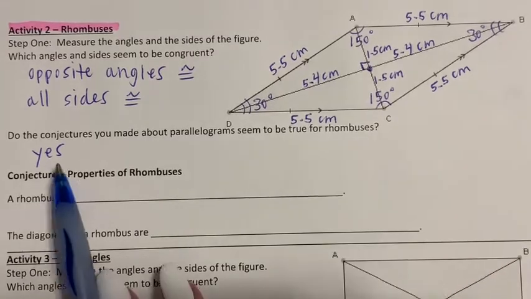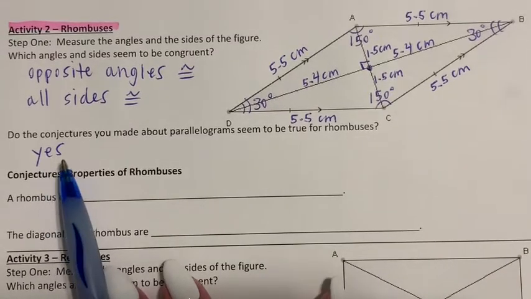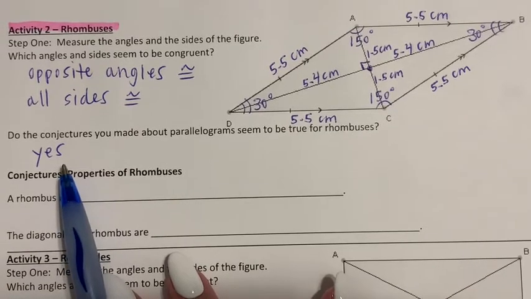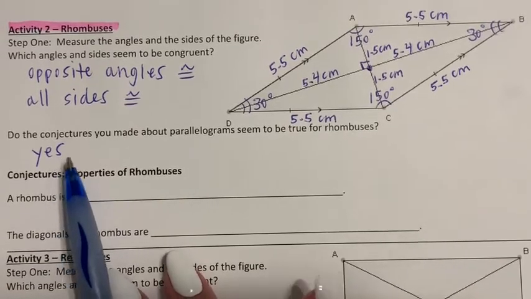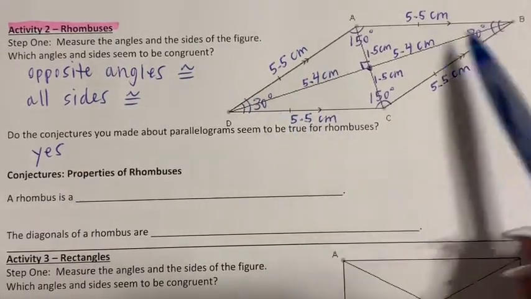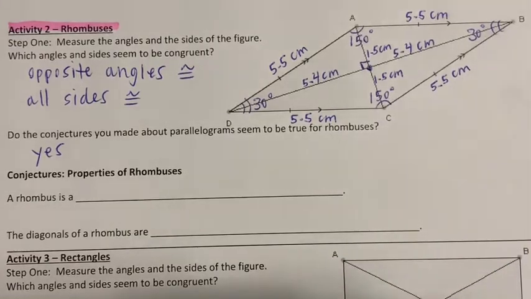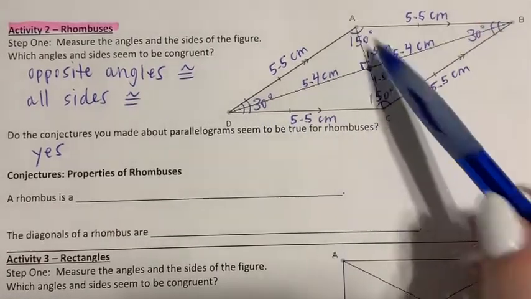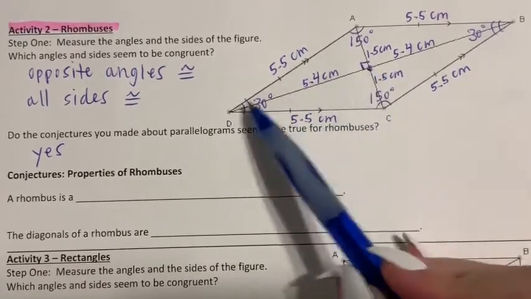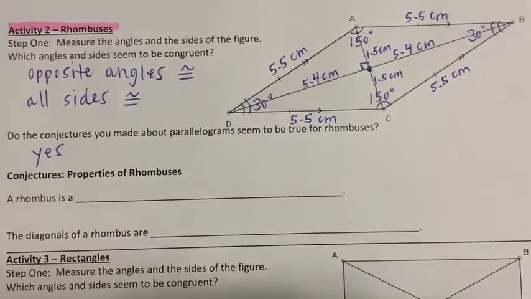And I said yes, meaning if you considered the 4 conjectures that we made about parallelograms, we said that the opposite sides are congruent. Well, yes, that is true. The opposite angles are congruent. Yes, that is true. The diagonals bisect each other, and here I found by measuring my parts of the diagonal, or halves of the diagonal, they did bisect each other.